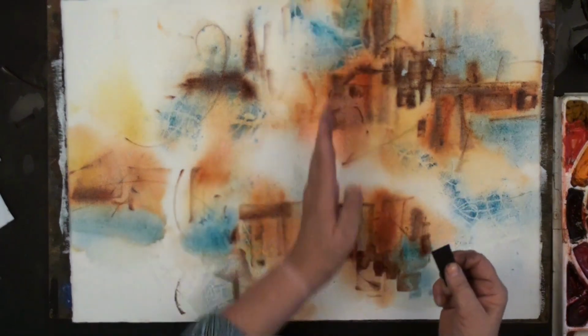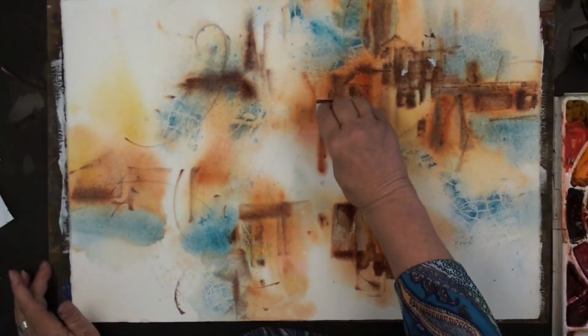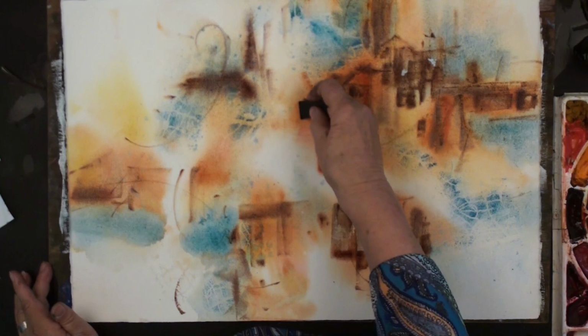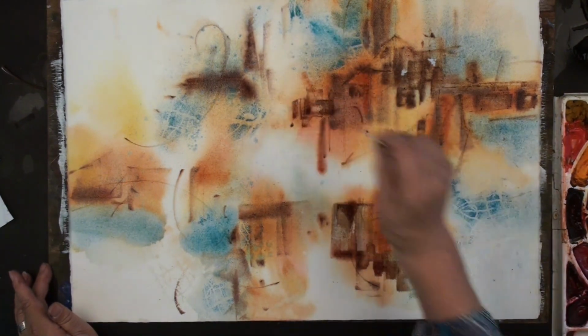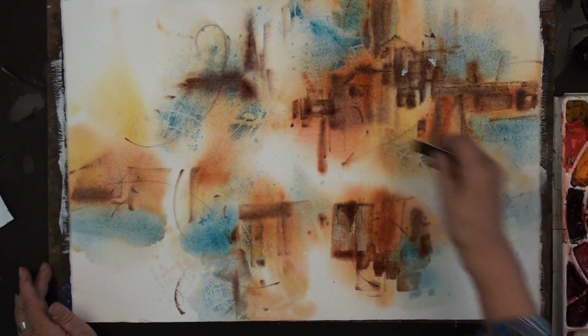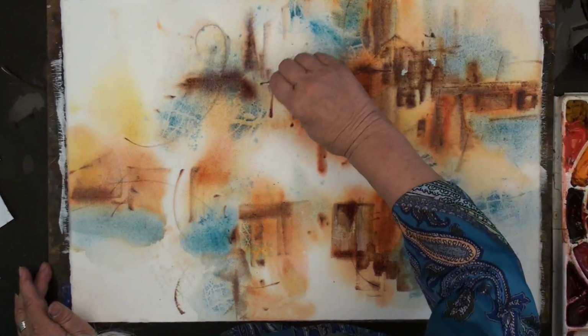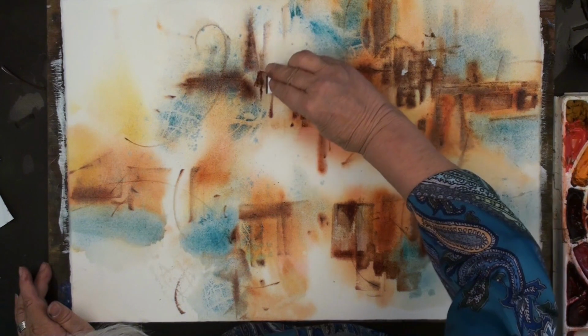And it's kind of ending here and here, so I need to pull some of this over. Better. Maybe even join it with this. Get a little bit darker.